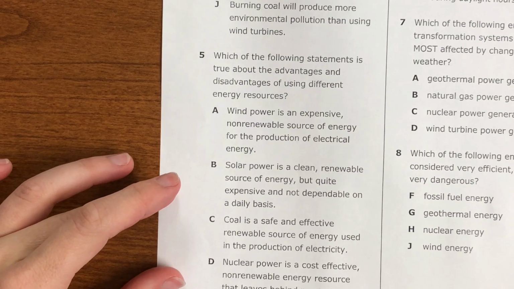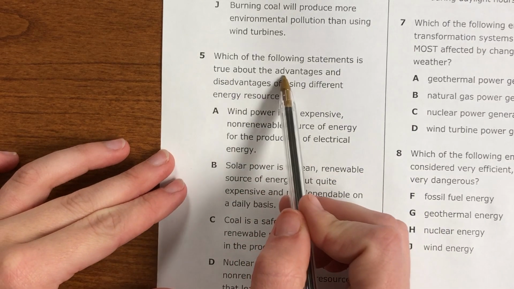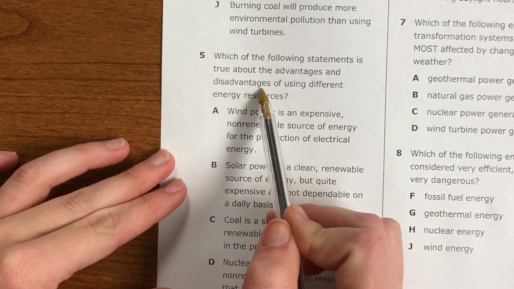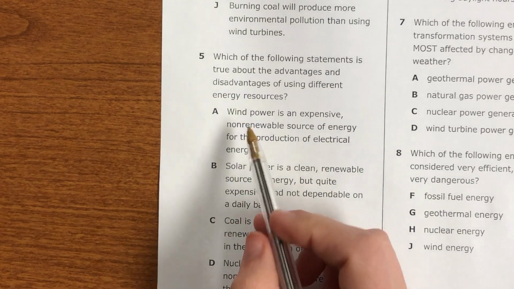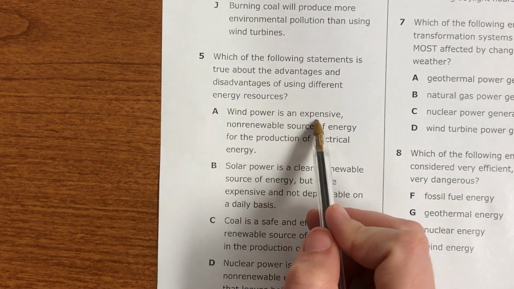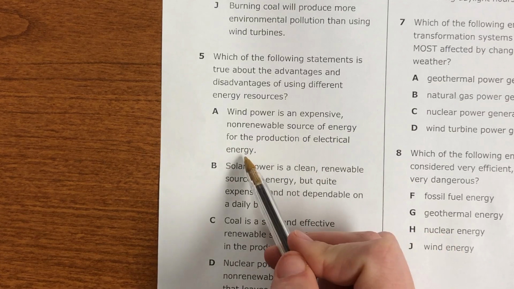Number 5. Which of the following statements is true about the advantages and disadvantages of using different energy resources? A, wind power is an expensive, non-renewable source of energy for the production of electrical energy.